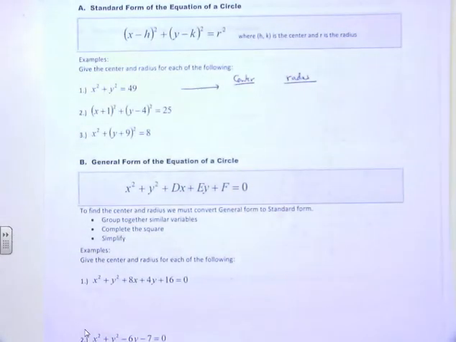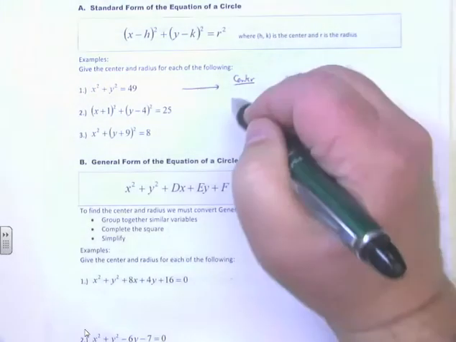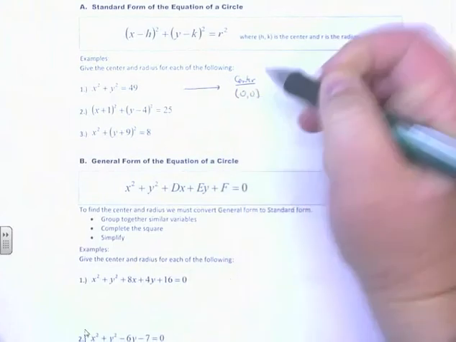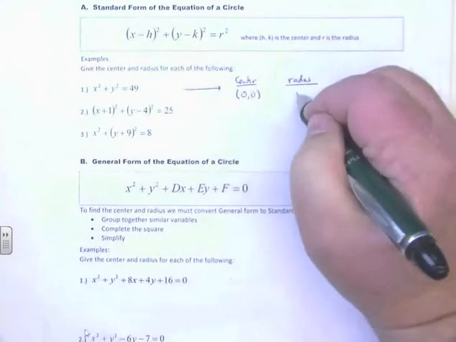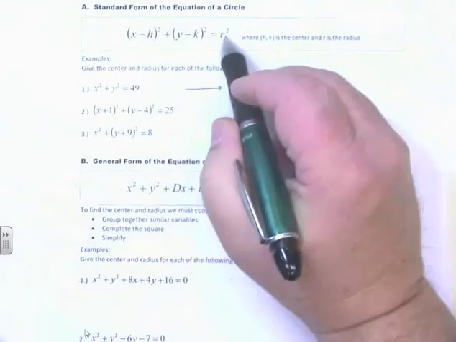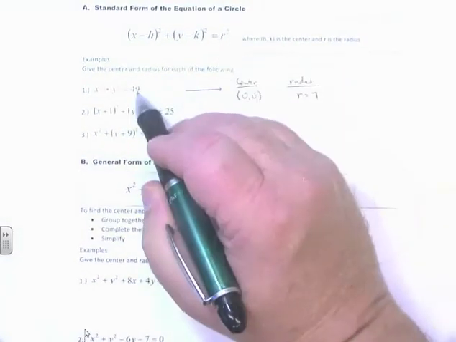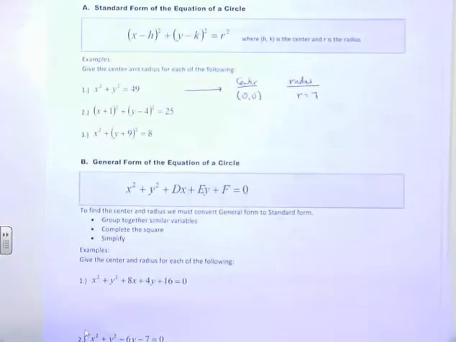X squared plus y squared equals 49. What's the center? Outstanding. 0, 0. What's my radius? 7. Remember, this is r squared. It's going to be 49. That makes r equal to 7.